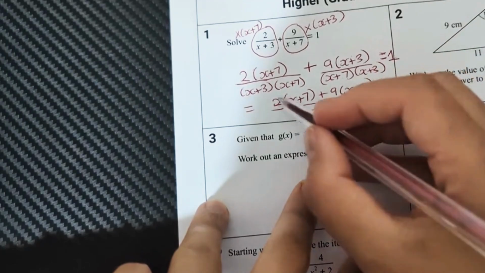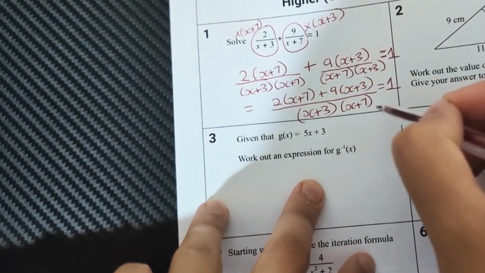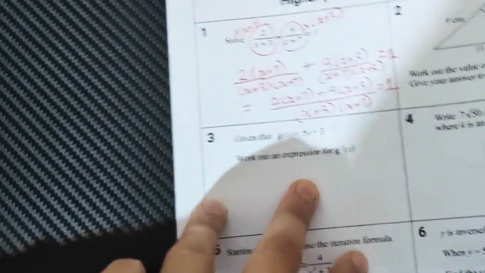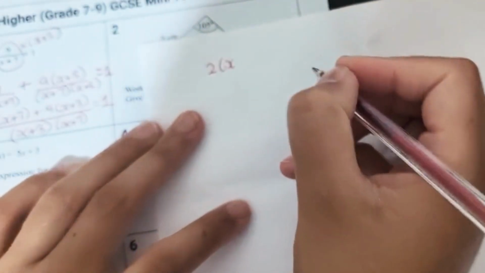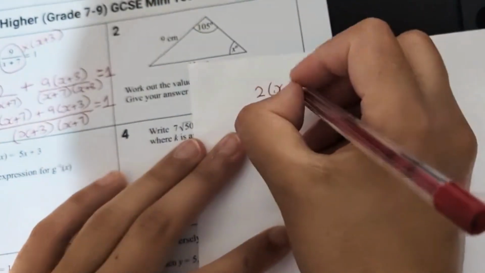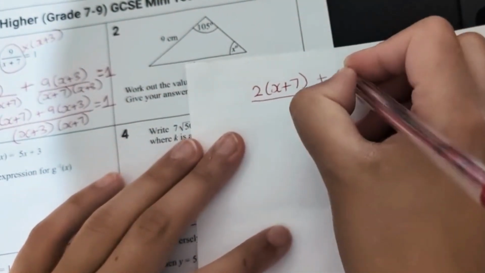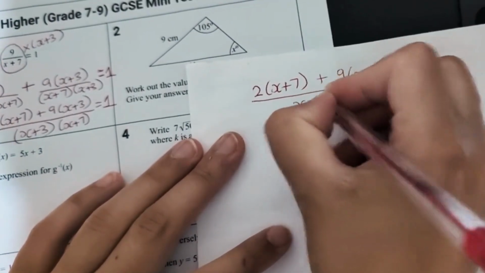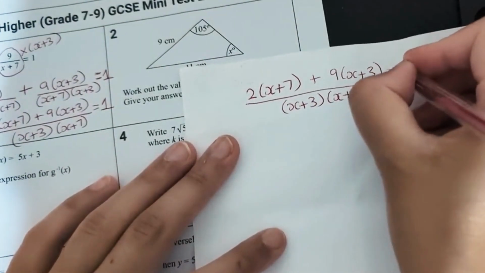And now it's just a case of simplifying your numerator, and then doing a bit of rearranging to then solve for x. Okay, now that I've run out of space here, I'm just going to do that on a separate piece of paper. So we left off at 2 times by x plus 7 plus 9 times by x plus 3 all over x plus 3 times by x plus 7 equals 1.